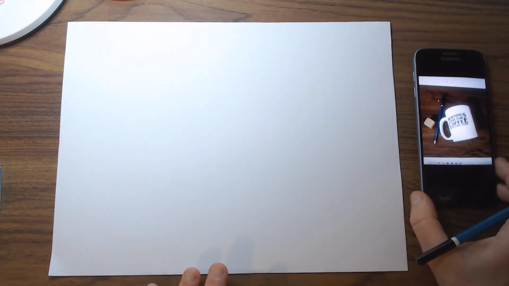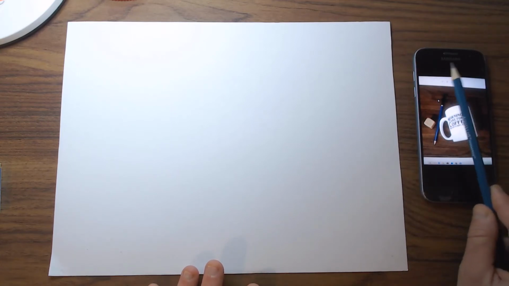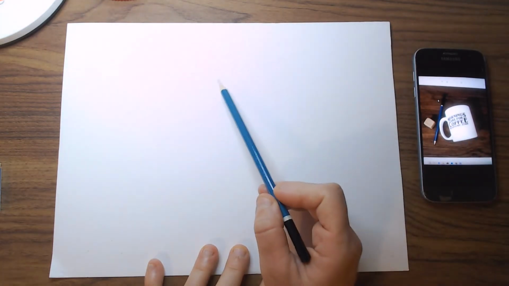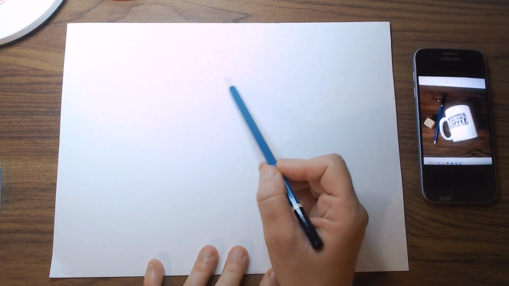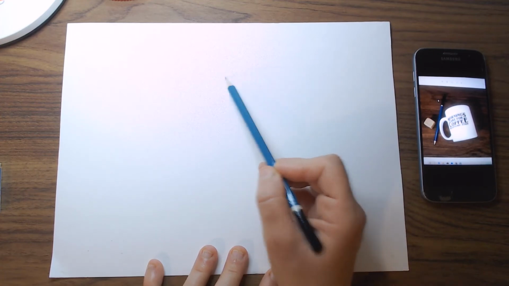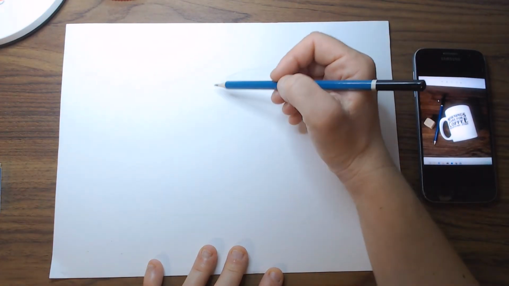If I take a look at my coffee cup, it's sitting at an angle. So it's not straight up and down, it's actually at a bit of a diagonal. And if I break it down into simple shapes, I have a cylinder and a circle. So I'm going to start with that. And remember, you're drawing light till you get it right.